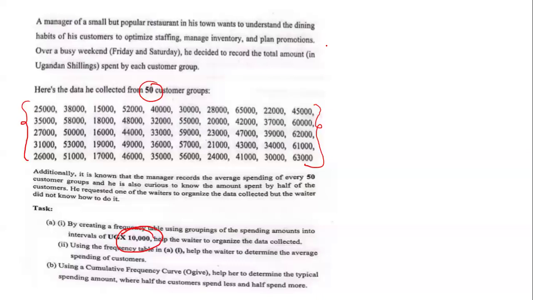Okay, 7 is saying 15,000, 15K. Very good. Now, I know some of us are used to classes. But here, we are looking at the amount of money being spent by the customers. That means your class is going to be the amount spent by customers, which is given in UGX. Since they have told us that our class interval is 10,000, you can start with the smallest amount in your table, which is 15,000.